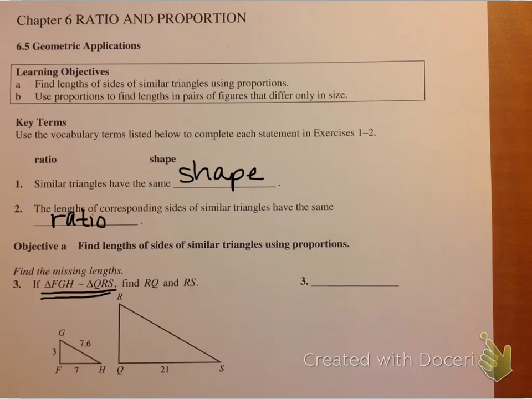Find RQ and RS. So we'll find RQ first. Now RQ is going to be from R to Q. Okay, that is RQ. RS is going to be this long slanted side. That's RS. So we have to find both of them. So we're going to start off by finding RQ. Neither one's necessarily easier than the other one.